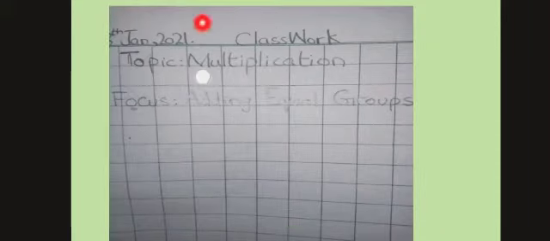Now open your notebooks, prepare the page like I have done. Do not forget to write the textbook page number here in the right topmost block in the margin line. Write classwork with capital C and capital W. Rest of the letters are small. Write the date, Thursday with capital T, and write the date in the proper format, that is 28 Jan 2021, full stop. Now write the topic with capital M, multiplication. Then leave one line and write the focus with the first letter capital: adding A capital, equal E capital and group G capital.